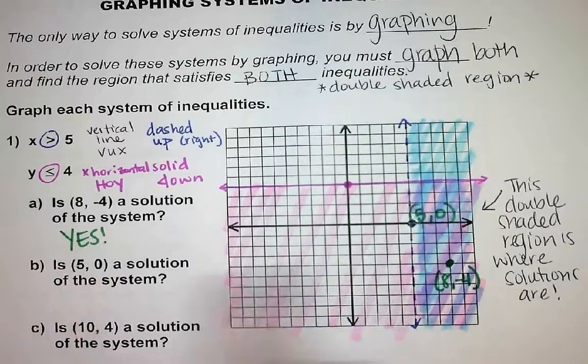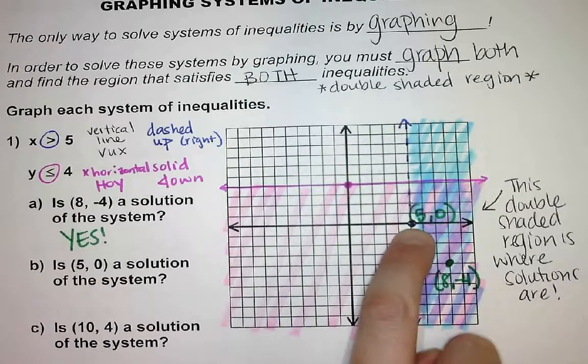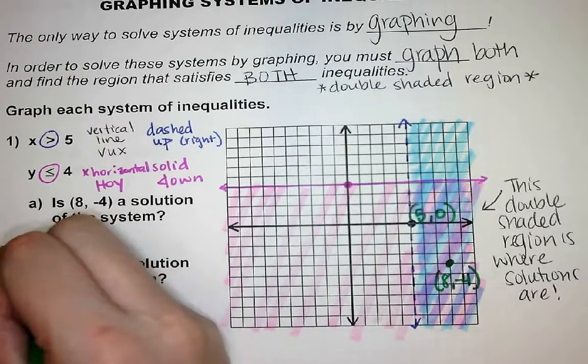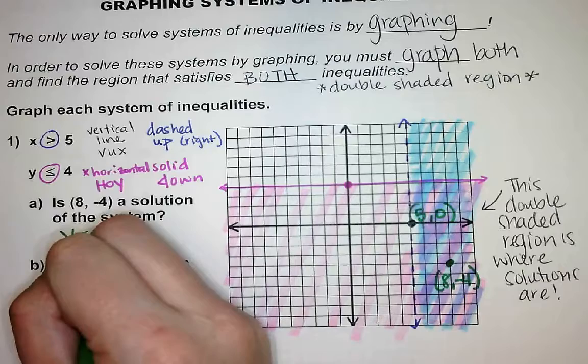What about (5, 0) right here? It's kind of right on the edge there. But what line is it on? It's on a dashed line. So, y'all, this would be a no because it's on a dashed line.